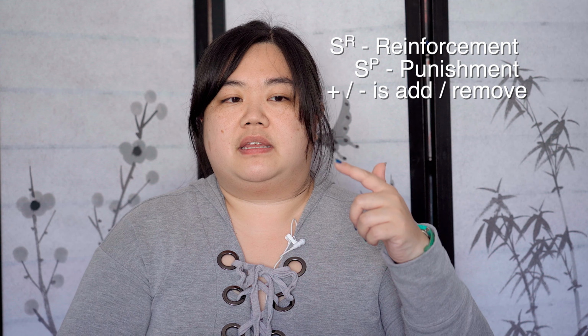to that SD. And then finally, the consequence. And that would be either SR plus or minus or SP plus or minus. SR just means reinforcer and SP means punisher. And plus or minus means that something was either added to the environment or removed from the environment. So remember, plus or minus, or positive and negative, within the world of ABA directly describes the integer thereof. So are you adding something to an environment or are you removing something from the environment? So plus or minus, not like good or bad, as everyone tends to confuse them.